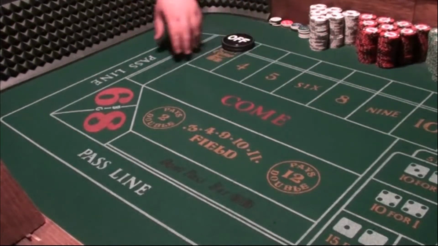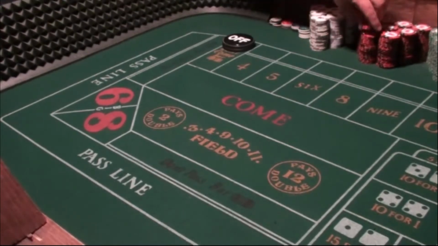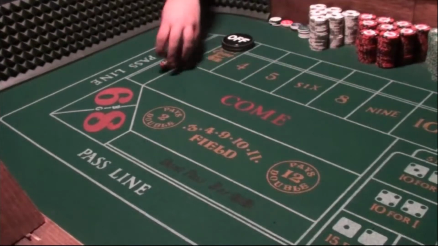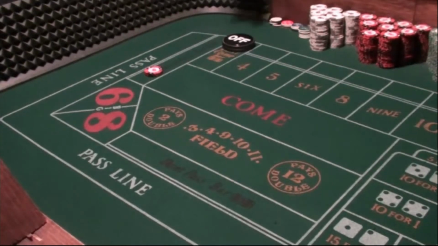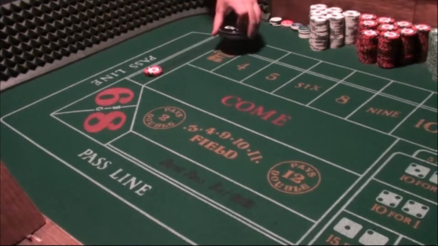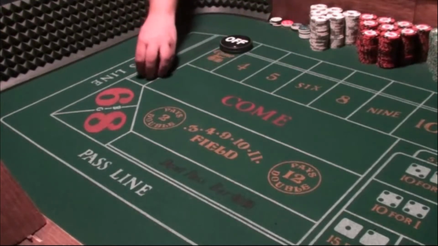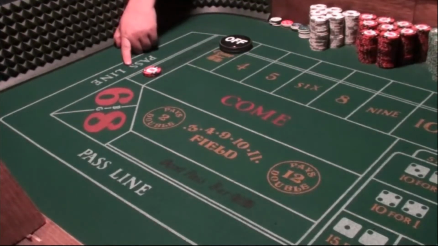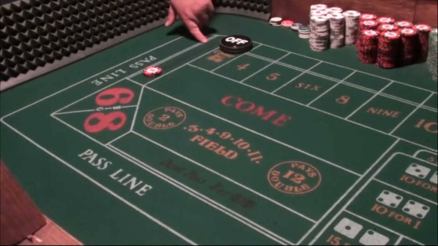Don't pass is the opposite. You're like, what's the opposite of pass? Well, it's like betting with the casino. You're betting the guy's going to go out. So say you have 10 bucks, or whatever denomination you're playing, you put it on the don't pass bar. Now it's the total opposite. On the pass line, 7 or 11 wins on the come out, but here you lose. Over here, pass line 2, 3, 12 loses. Over here 2 or 3 wins, but 12 is a push.